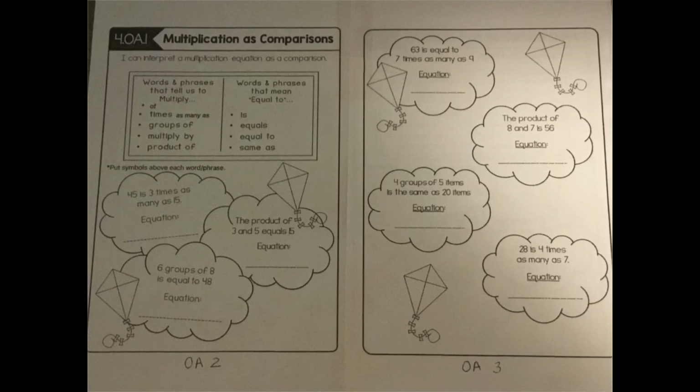Okay, our I can statement for today is I can interpret a multiplication equation as a comparison. So this is really close to what we've been doing with expressions and equations. Well, it's not really close, it's the same thing. We're just going to be writing some equations.